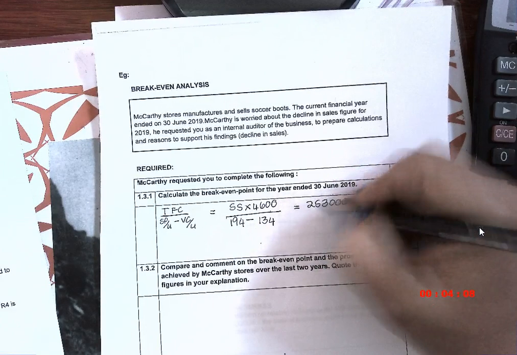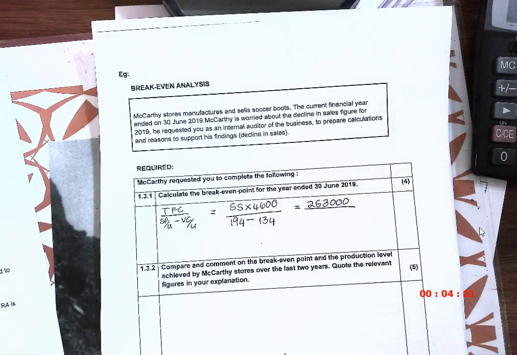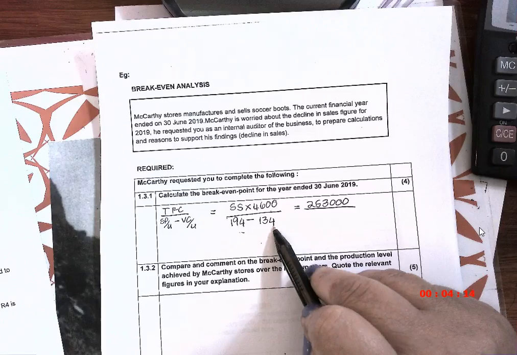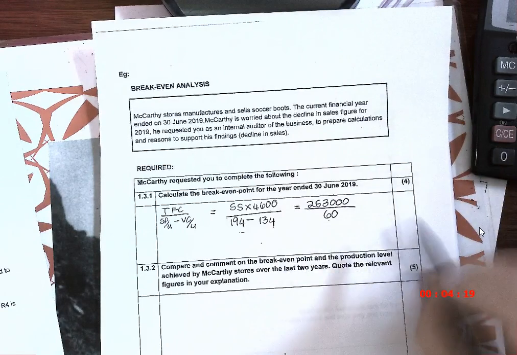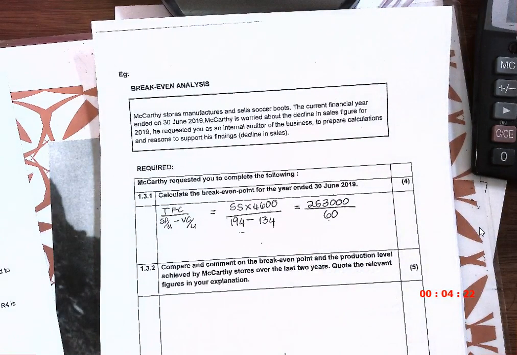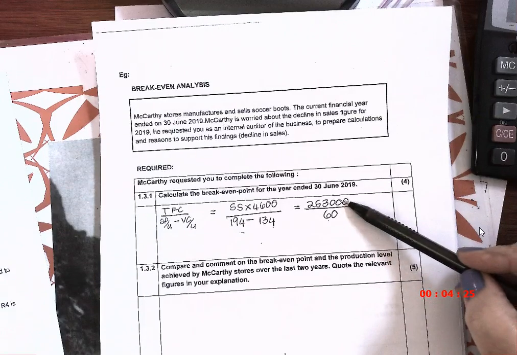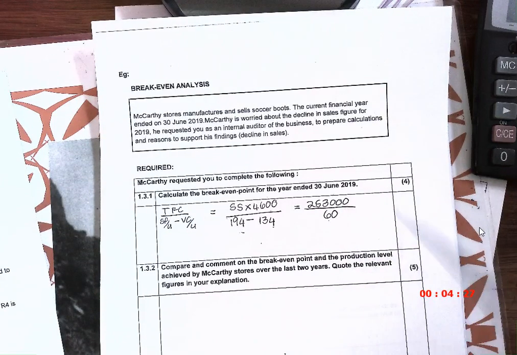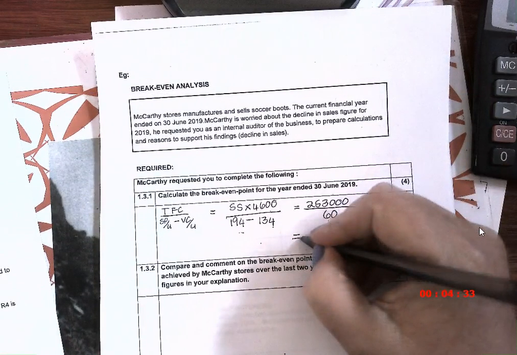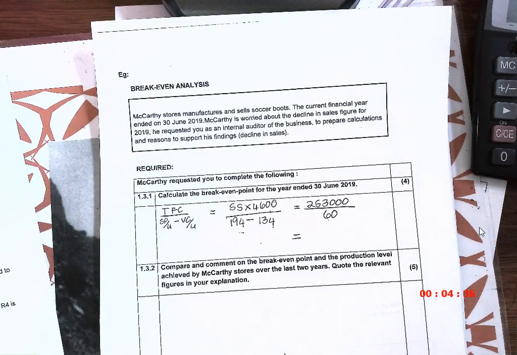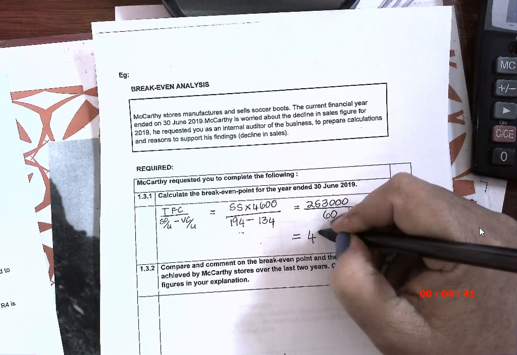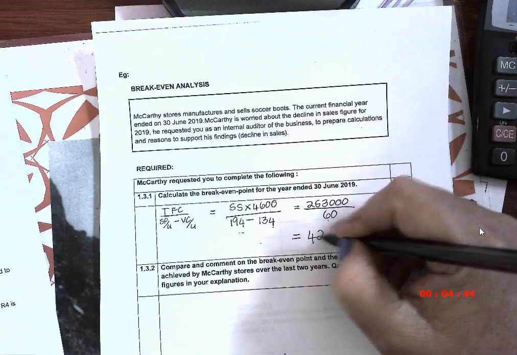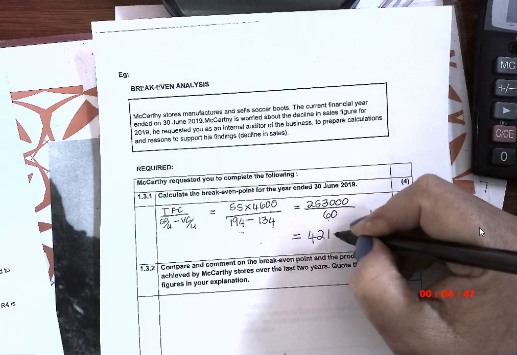Now if I look at this, my selling price less my variable cost gives me 60 rand. That 60 rand, I call my contribution, because firstly it's going to contribute to covering the 253, and then once that is covered, it's going to contribute towards my profit. So how many units do I need to produce? 4,217. Round off. 4217.